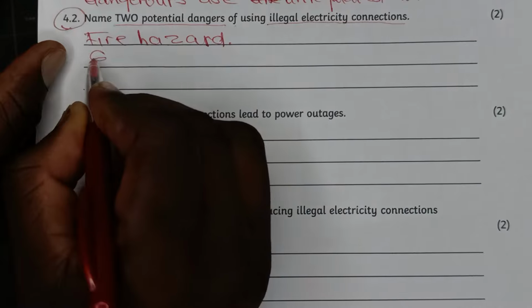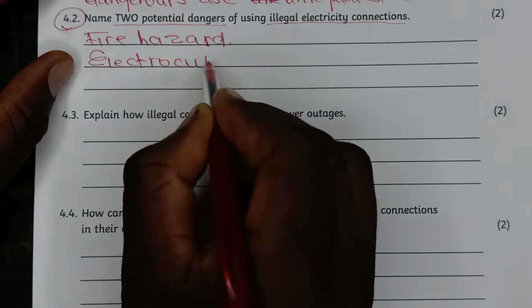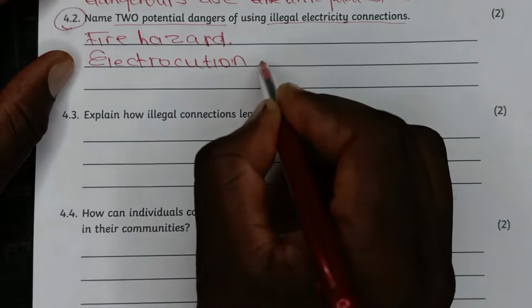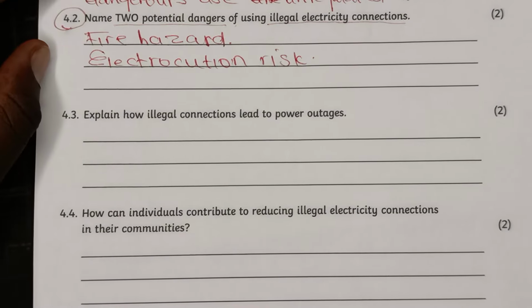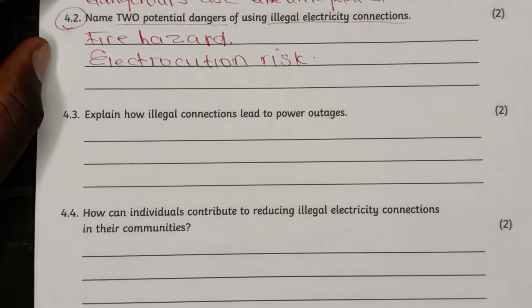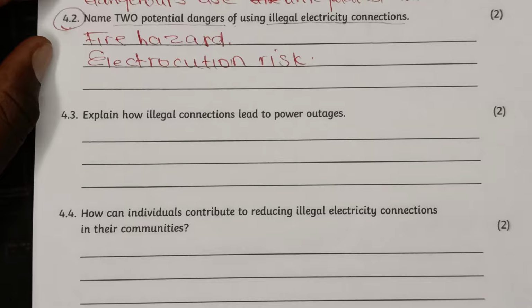Another thing is electrocution risk. So it puts us into electrocution risk. We risk being electrocuted. These connections, they always bypass standard safety mechanism and increase the likelihood of electrical shocks, which can be fatal. And that means people can die.